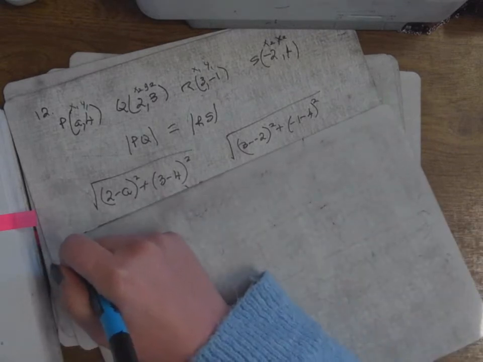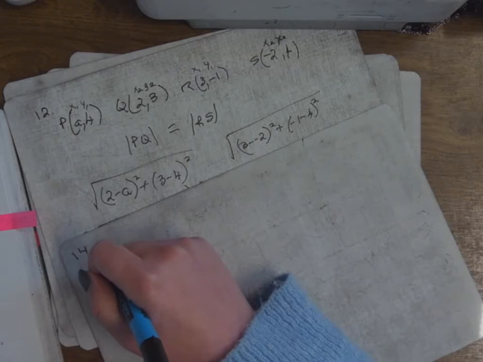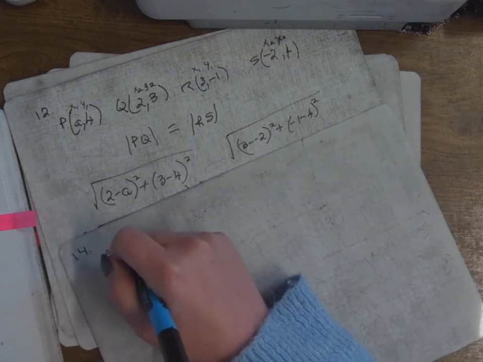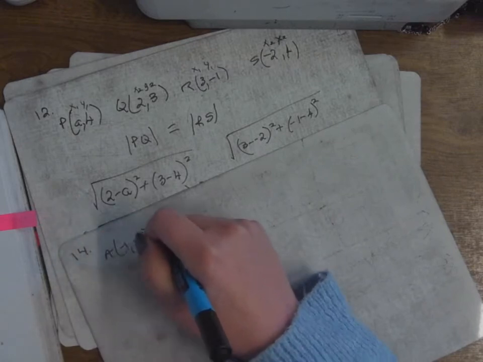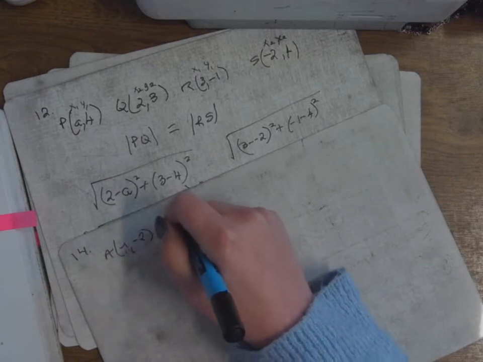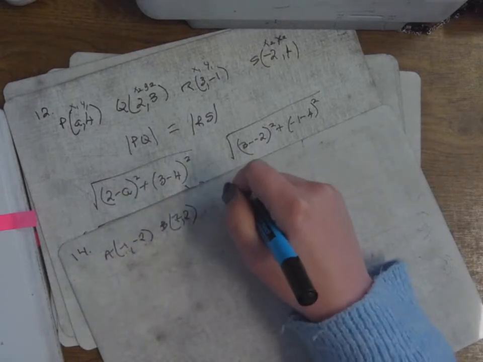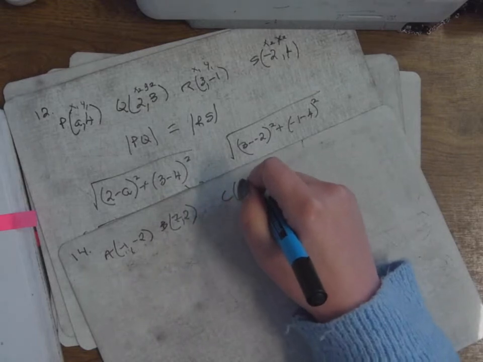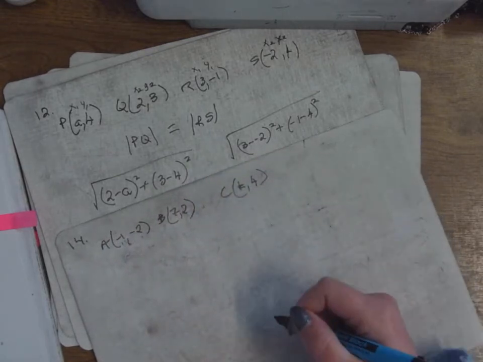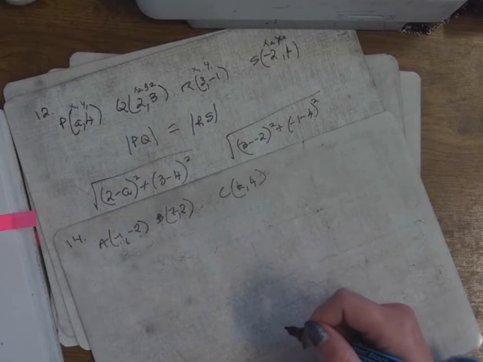So 14: A is minus 1, minus 2. B is 7, 2. And C is K, 4, where K is a constant, are the vertices of a triangle ABC. The angle ABC is a right angle.